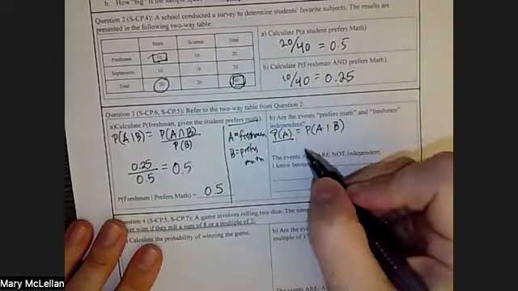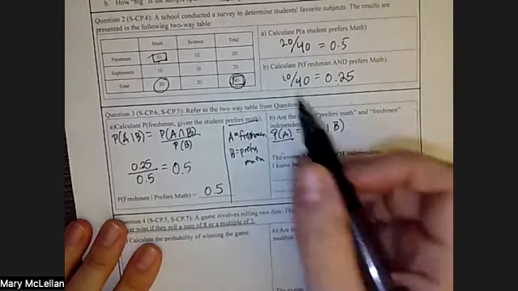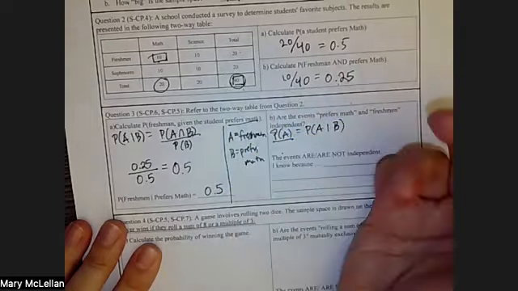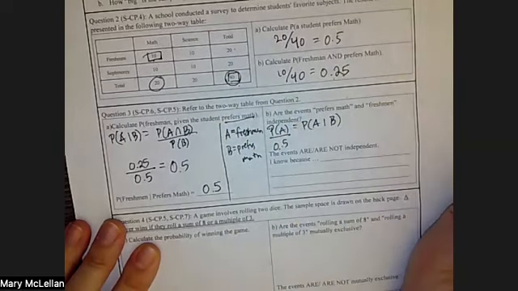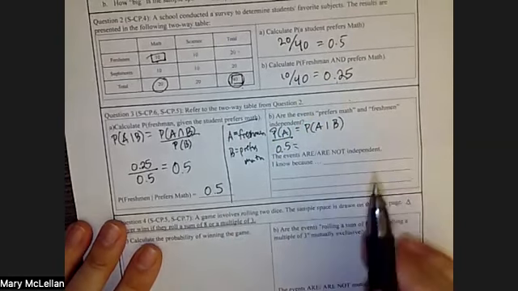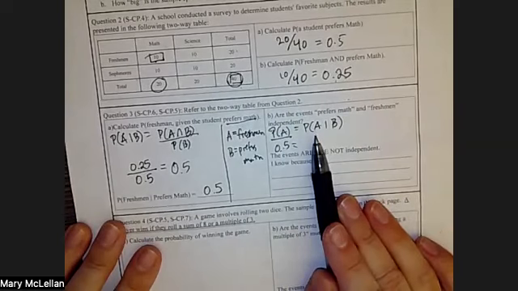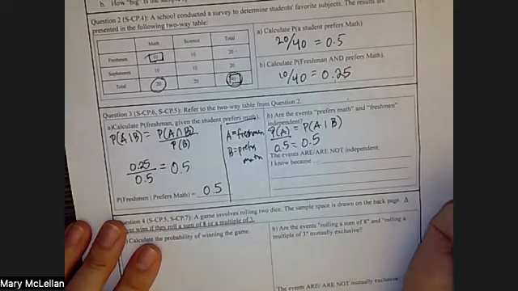So the probability of A, that a student is a freshman, I have not calculated yet. It's 20 over 40, which is 0.5. And the probability that a student is a freshman, given that they prefer math, is also 0.5. So these events are independent.